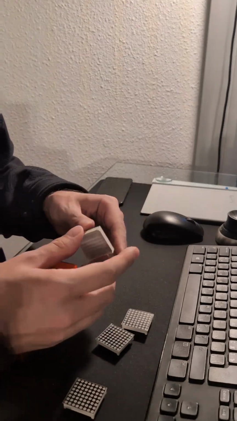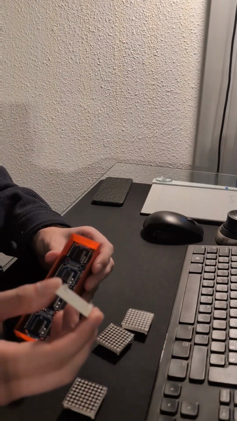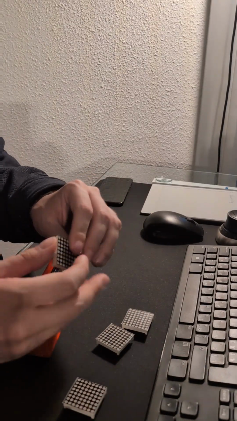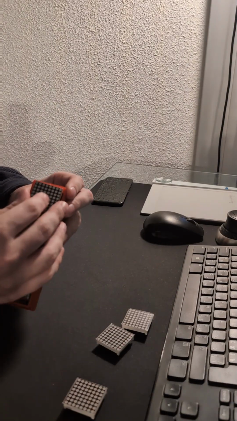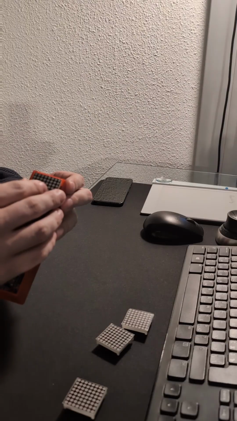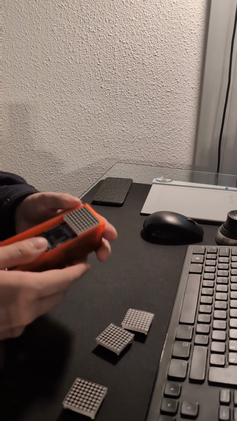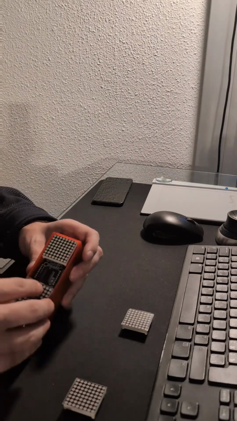In order to put the modules back, remember that we had the writings on the side on the cut surface, and we just slide them one by one.